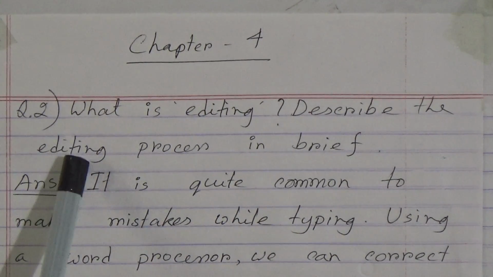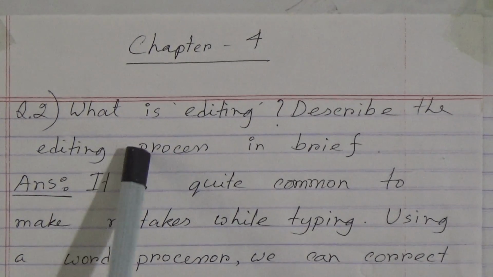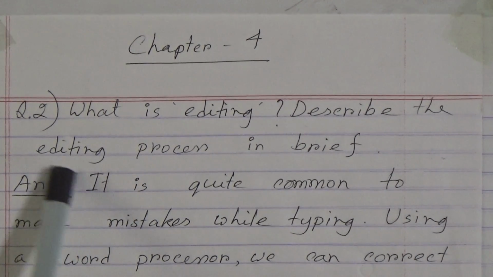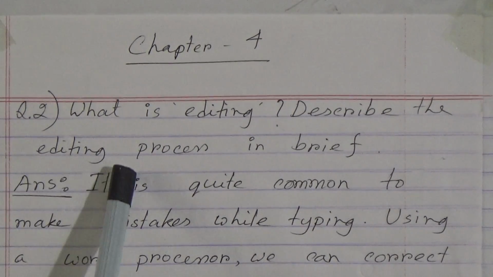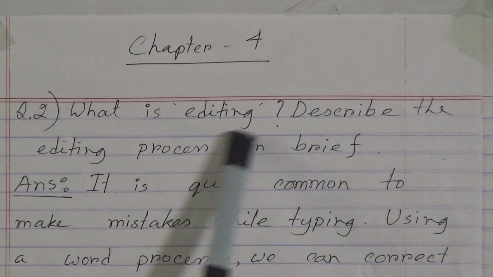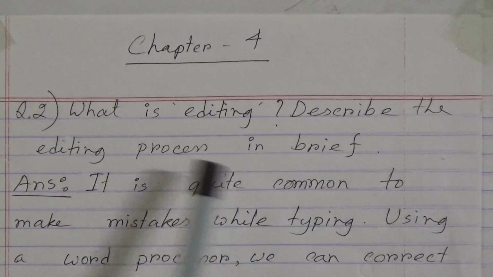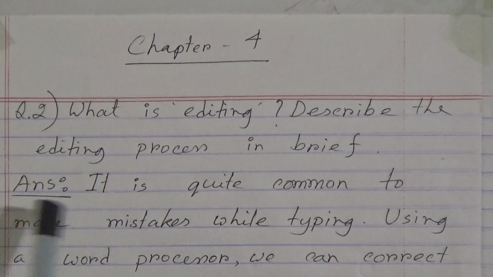In the previous classes, you read the chapter and you learned what word processing is, and you learned in detail about Bangla word processing, and in this class we will discuss editing. So our question is, what is editing and describe the editing process in brief. Let's look at the answer.